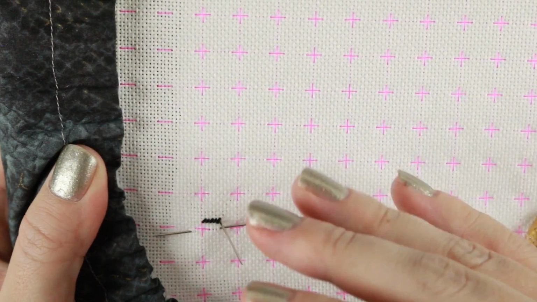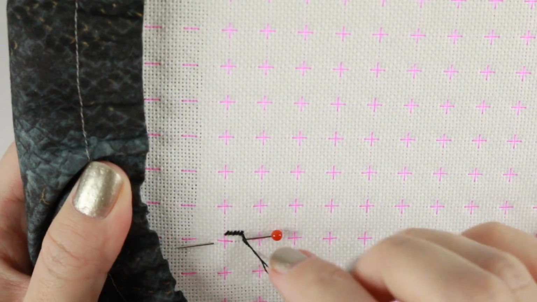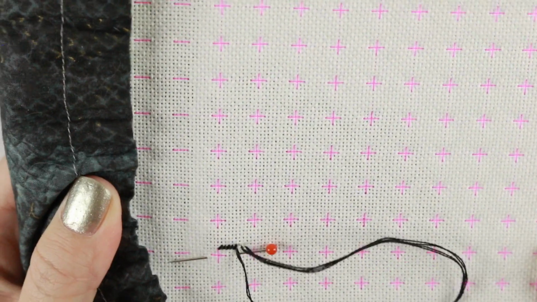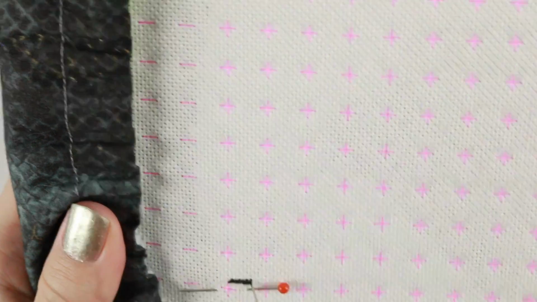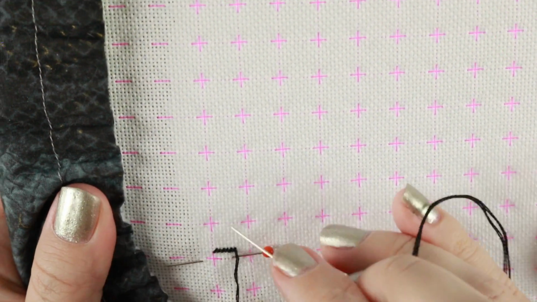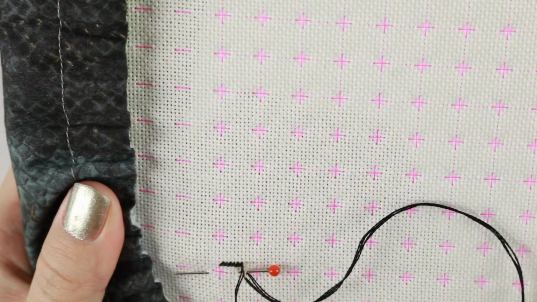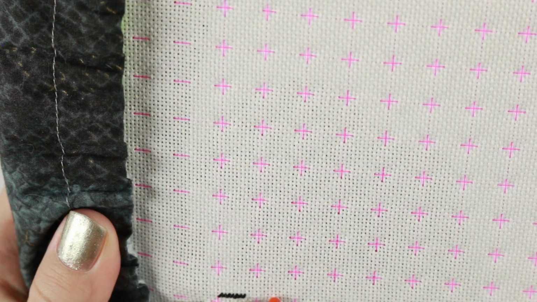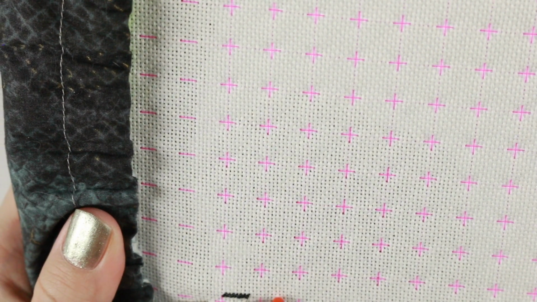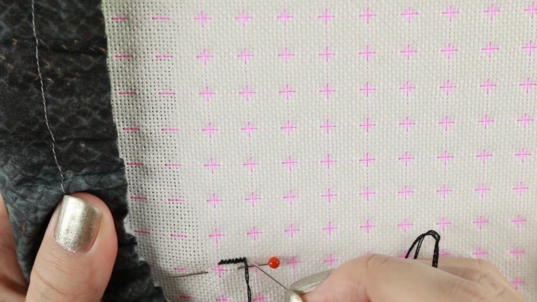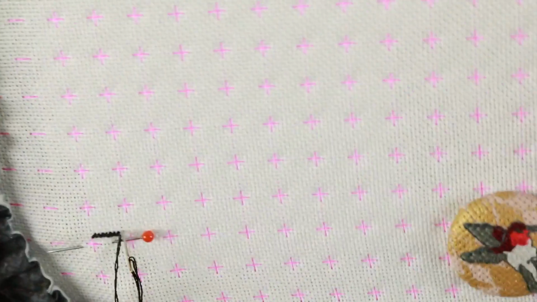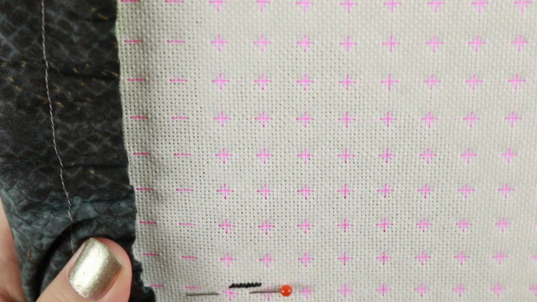When the light falls on your stitches, it will shade differently if the stitches are different. So therefore, to get a more cohesive piece, I recommend that you do all your stitches in the same direction.